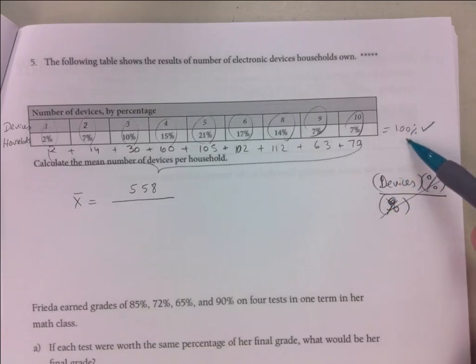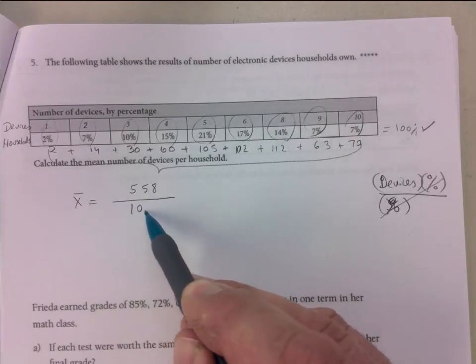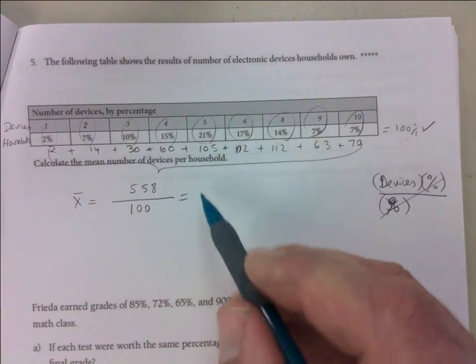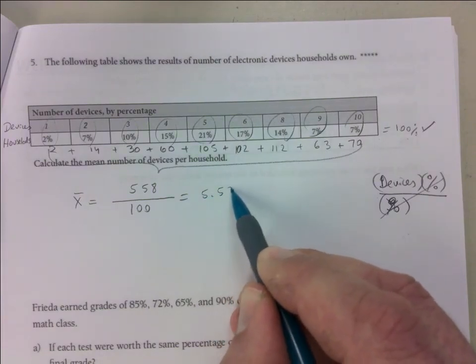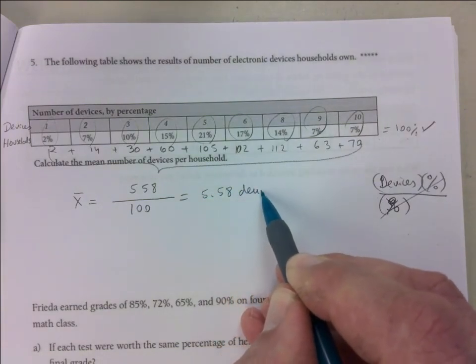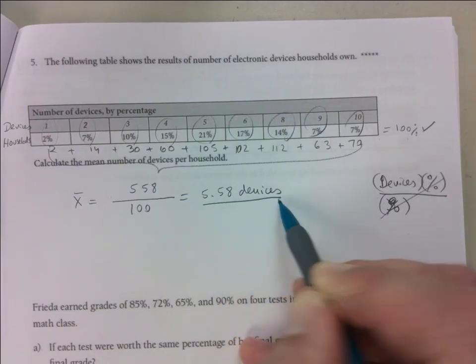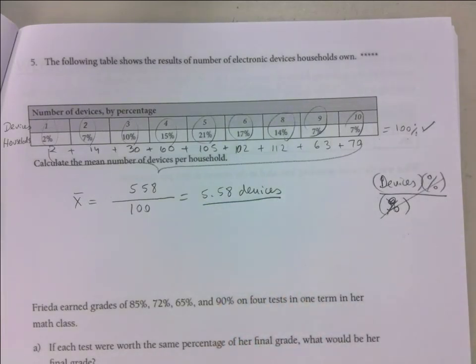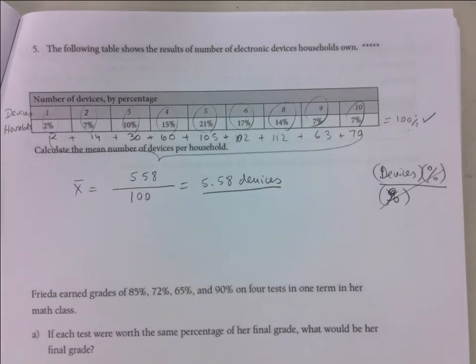If you check the percentages and they add up to 100, you're going to have to divide by 100. Okay? And so this is 5.58 devices. 5.58 devices is what, on average, a household has. I bet you that's way more these days. But anyways, that's what you have there. Okay? All right, I'm going to stop here.